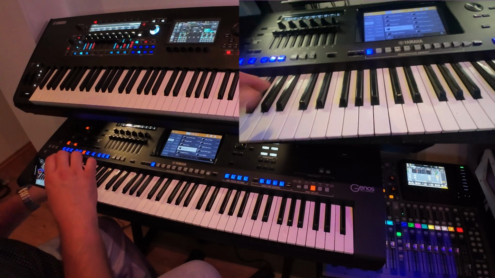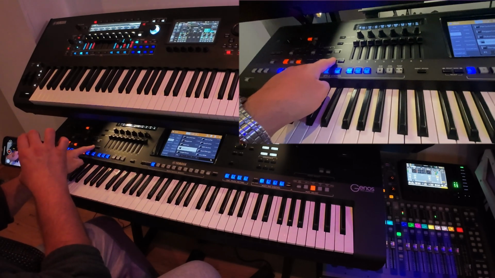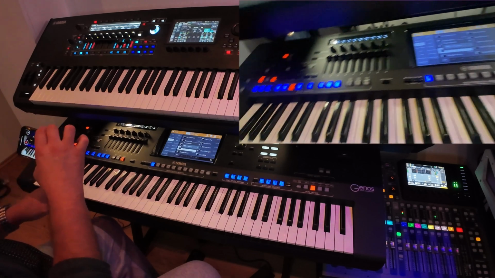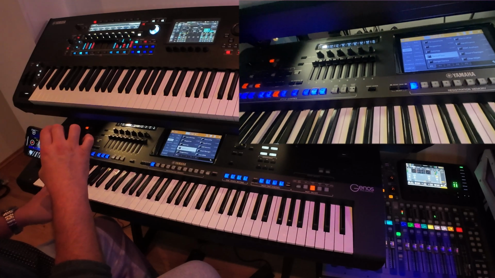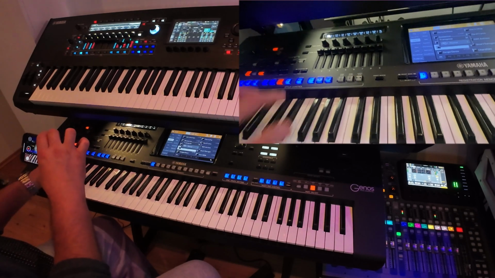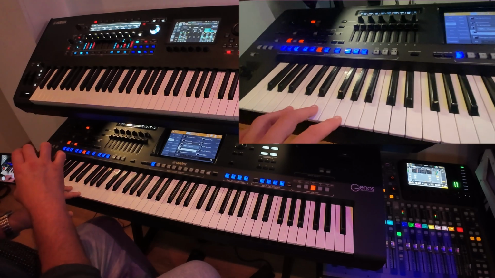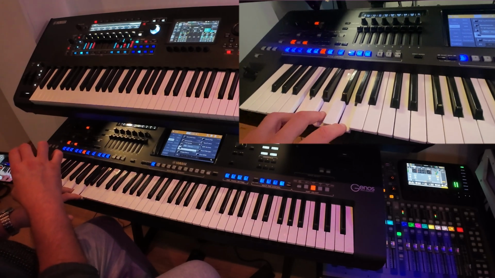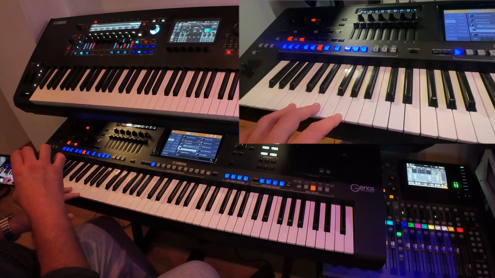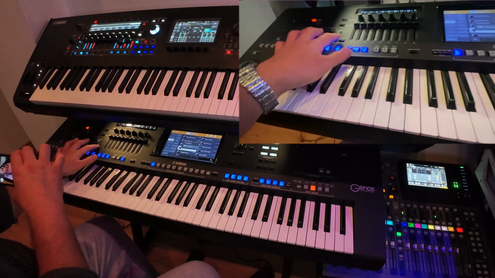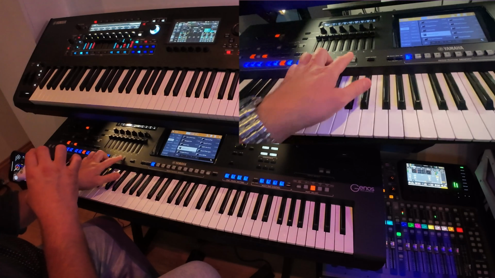So if I play the song and if I transpose down, now again, you notice I'm holding the C button, the C chord. Anyway, so now you get the idea.